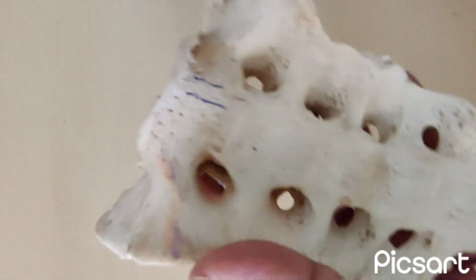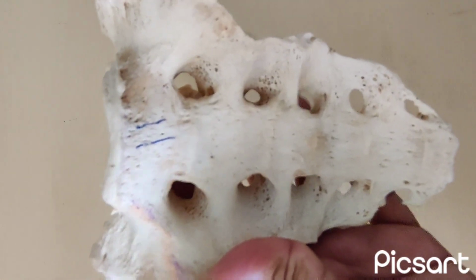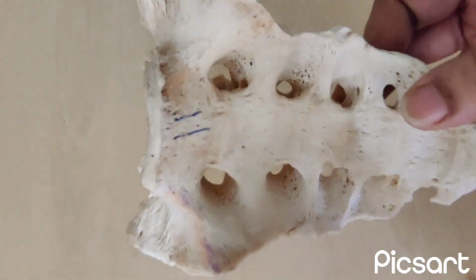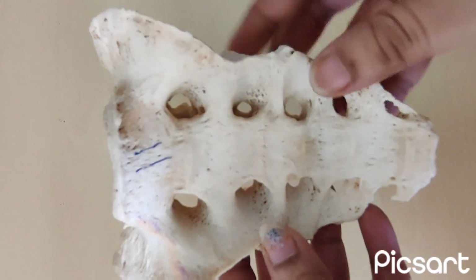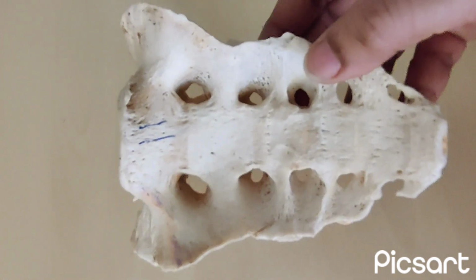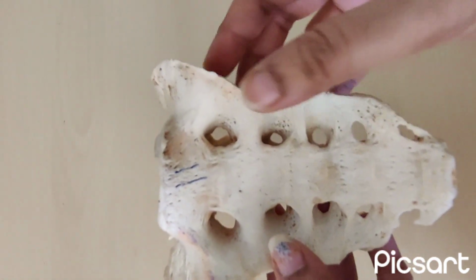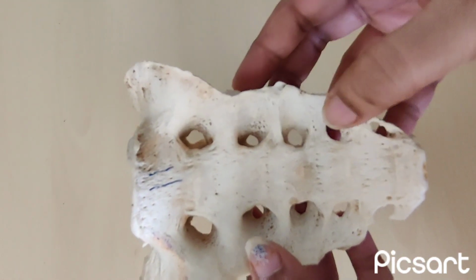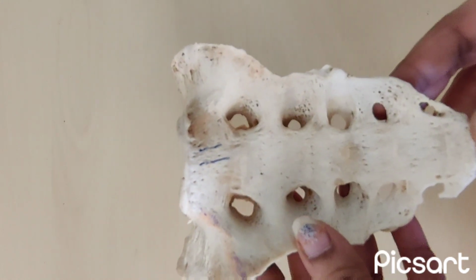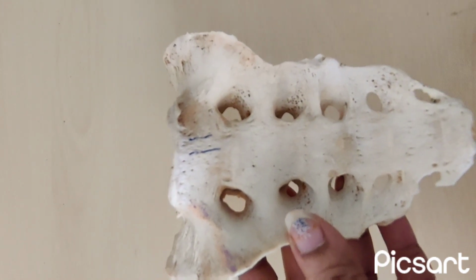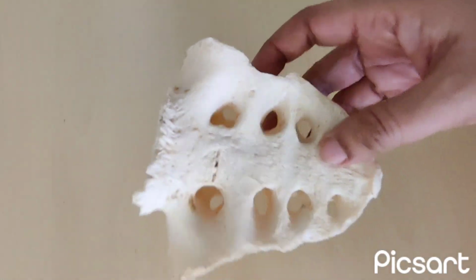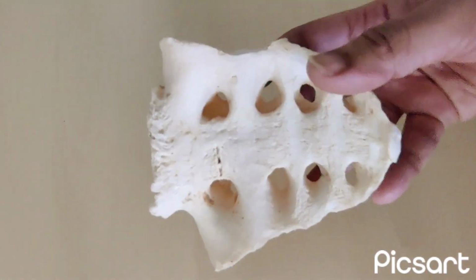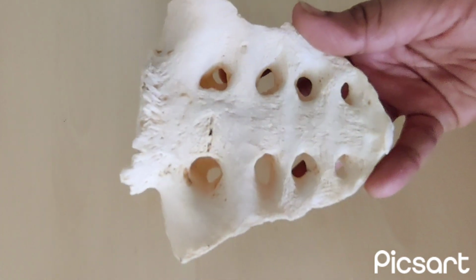And in the case of sacralization, as we can see in this bone, the first lumbar vertebrae fuses with the S1 vertebrae, and we get 5 sacral foramina. So this is the case of sacralization. The normal sacral bone is having only 4 sacral foramina, as we can see in this bone.